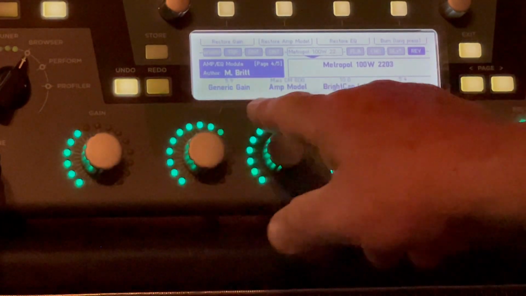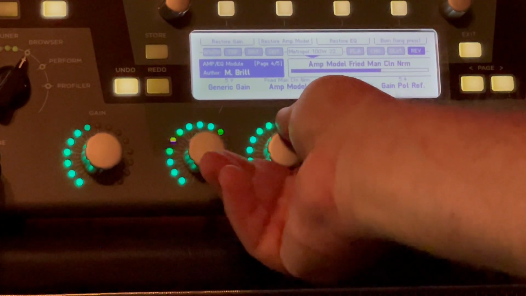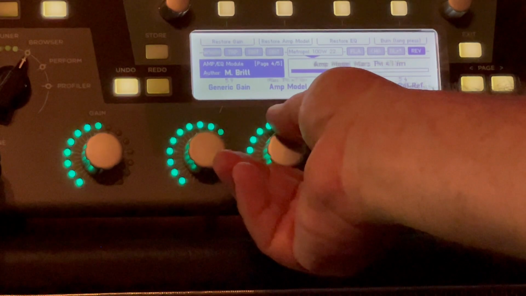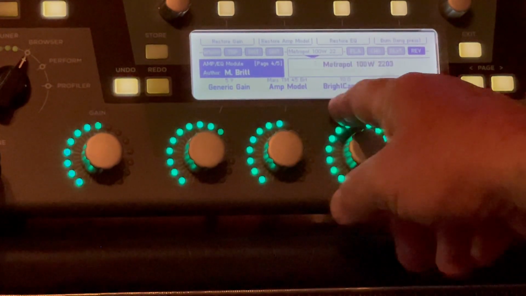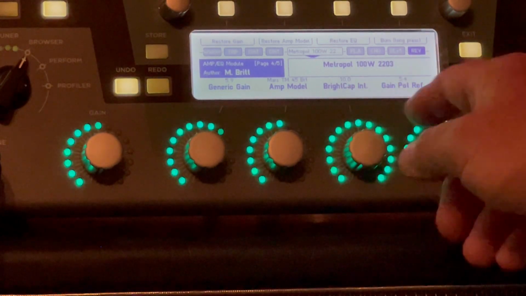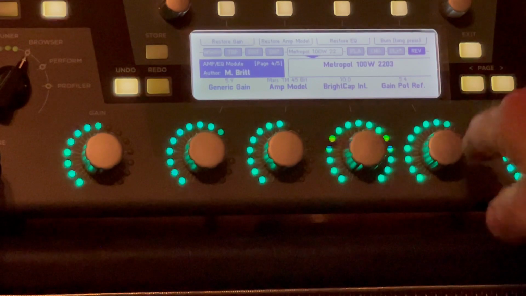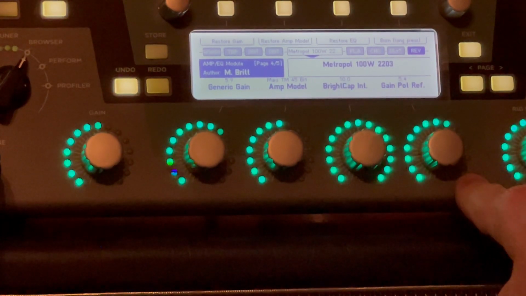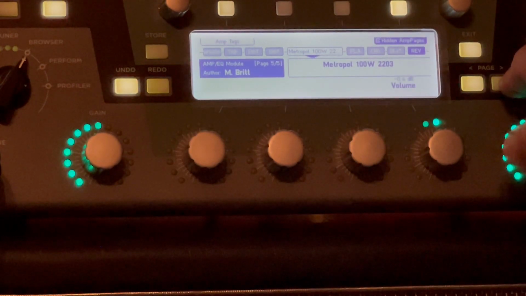the generic gain, which is where the Kemper gain would have been set before, the amp model, and you can change those from here too, by the way. I don't know if you can see those names changing, but you can do all that. The bright cap, which is a way to attenuate what the bright cap is doing. Here's the gain pot reference. So this is the gain on the actual amp, which is what you're being shown now, and then the overall volume.